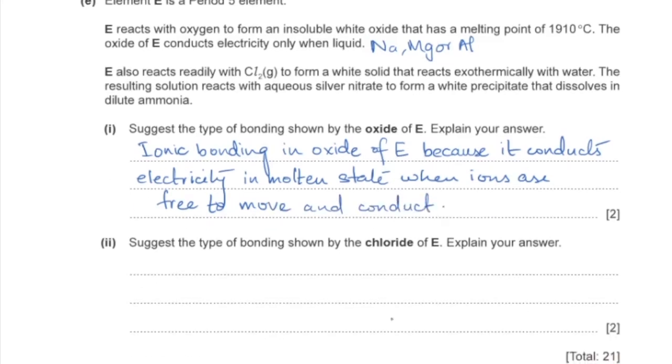Part 2, suggest the type of bonding shown by the chloride of E. Okay, so chlorides of sodium and magnesium are the only ones that dissolve in water. They do not hydrolyze in water and form HCl. Rest of the period 3 elements will get hydrolyzed in water, like aluminium, silicon, and phosphorus, which have covalent bonding with chlorine. And we came to this conclusion because it's said right over here that chloride of E reacts exothermically with water. This statement means that it hydrolyzes in water. It could be either aluminium, silicon, phosphorus, or sulfur.